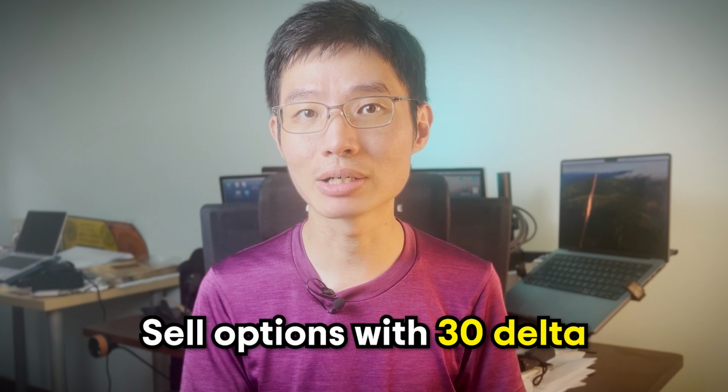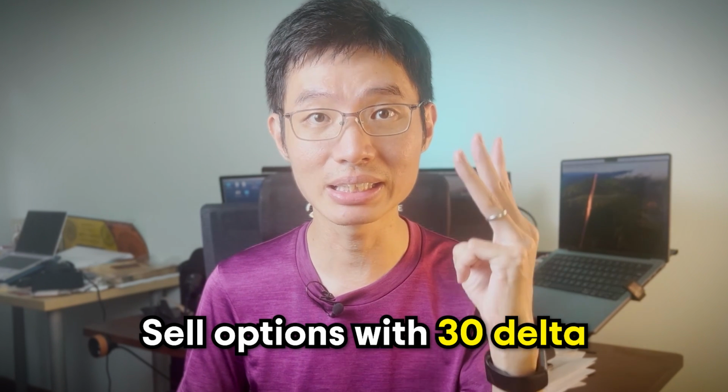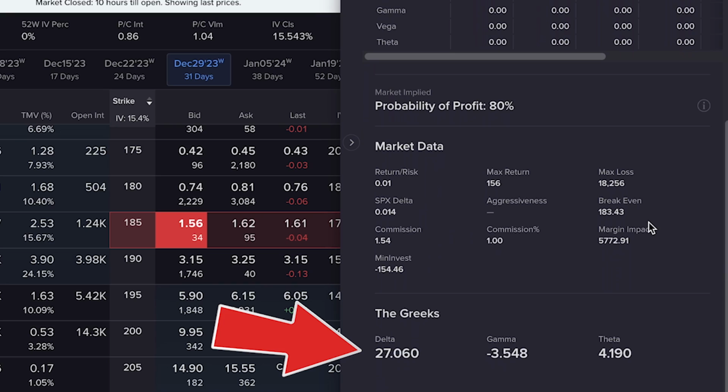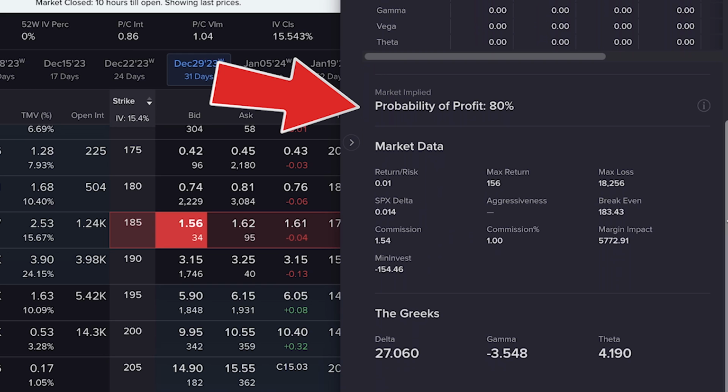So the trick is to sell far out of the money, but at the same time, not too far out until you get nothing. That's why some people recommend selling options with a 30 delta. And that is also what I've done. The option that I've chosen is close to 30 delta, which gives about 80% probability of profit.